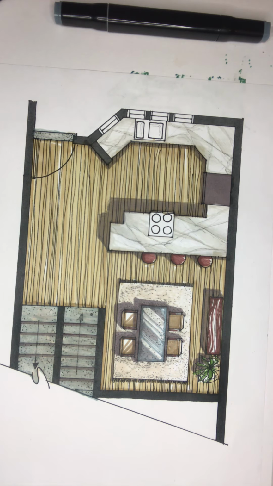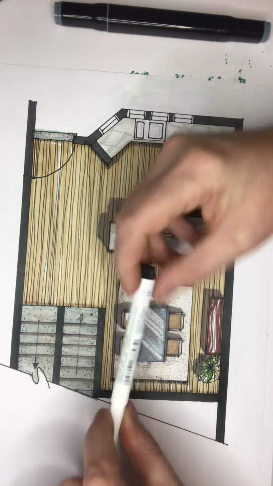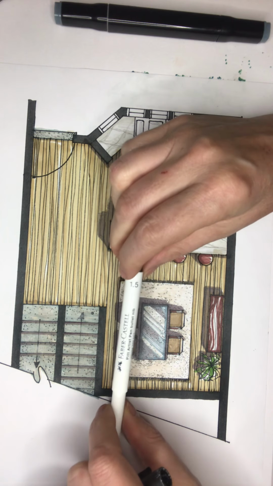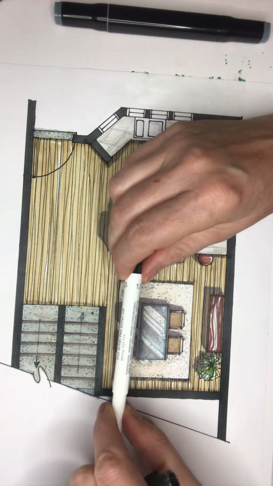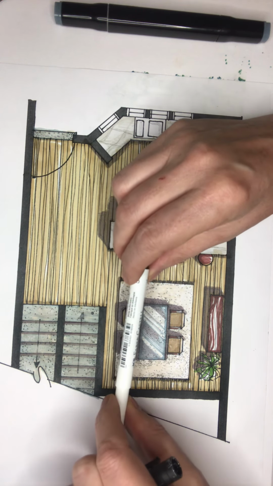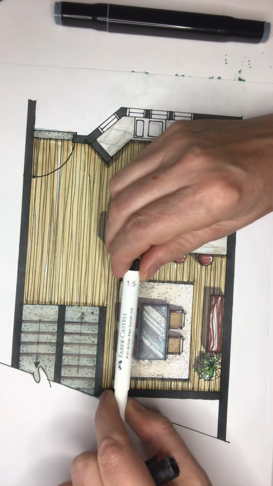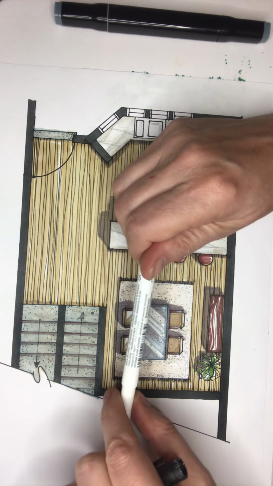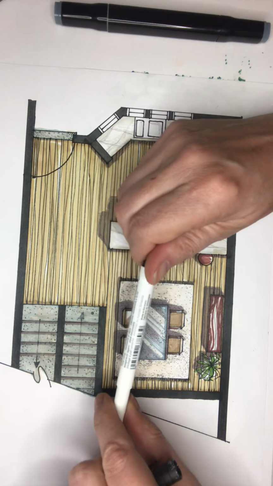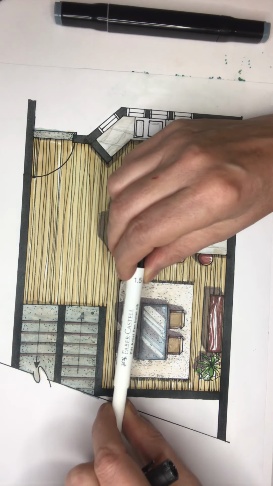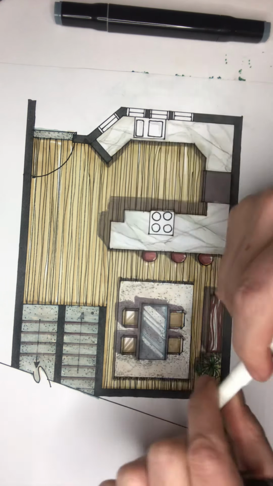Then this marker here, Faber, okay, and it's white. It's almost like a Tipp-Ex pen. This is a great pen, and it can be used to highlight things and put shines on things. So it's definitely one to have in your arsenal.